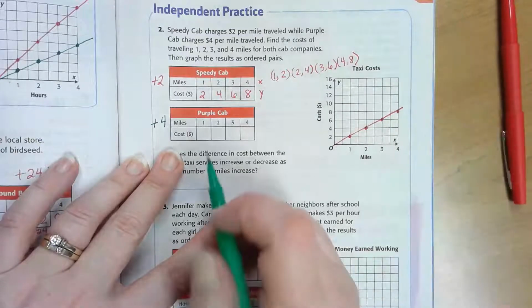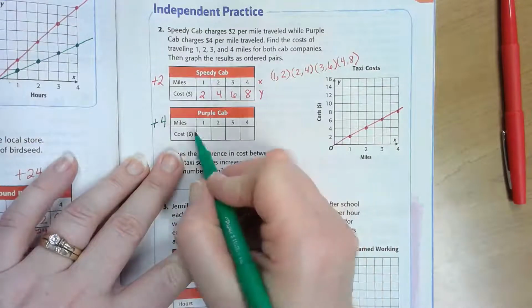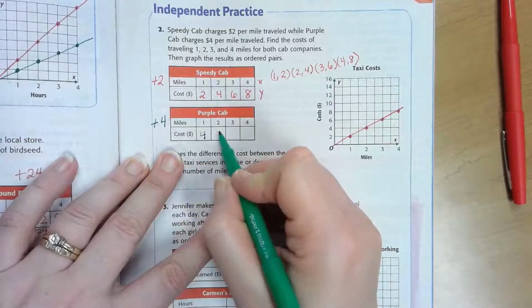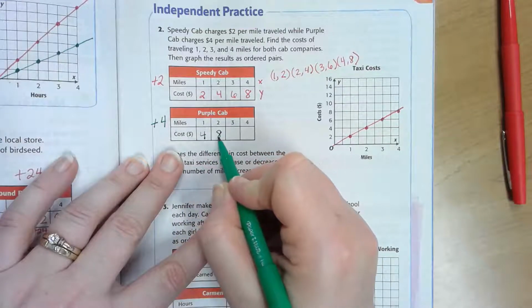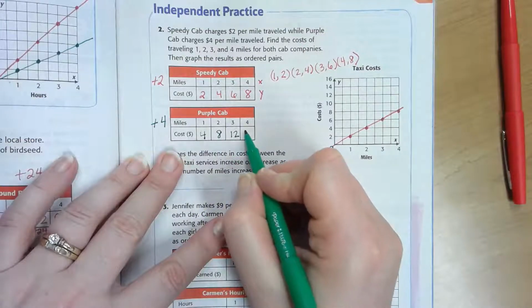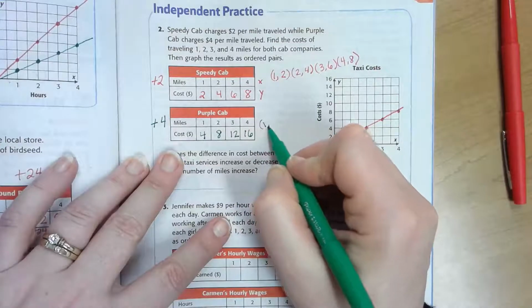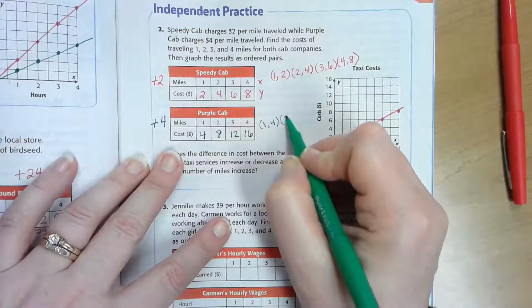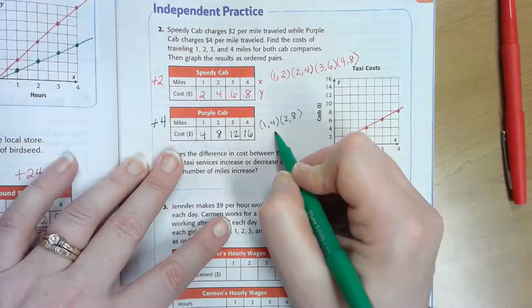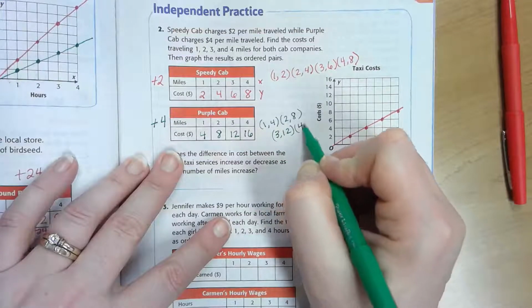If I do my purple cab, and each goes up by 4, I have 1, 4, 2, 8, adding 4 each time, 3, 12, and 4, 16. So 1, 4, 2, 8, 3, 12, and 4, 16.